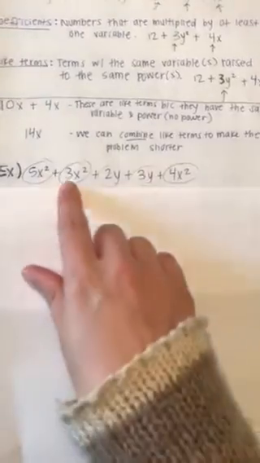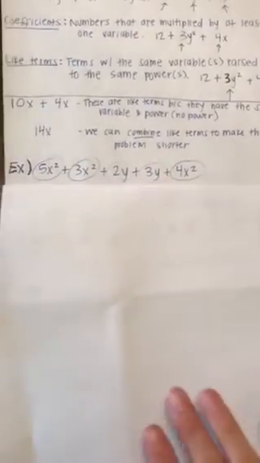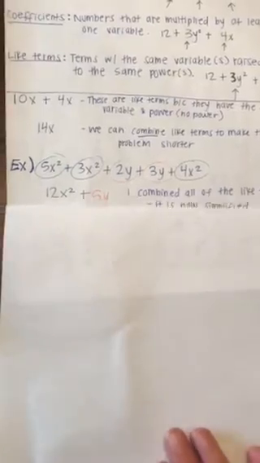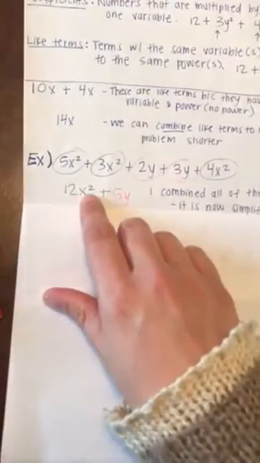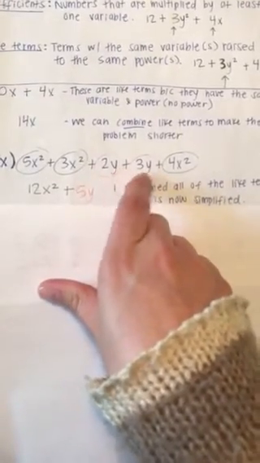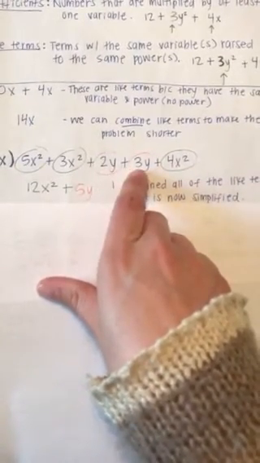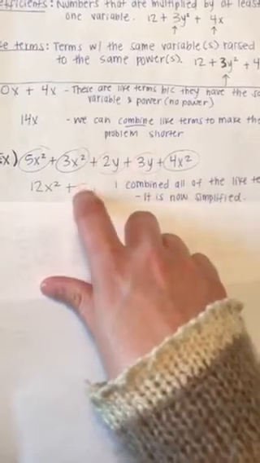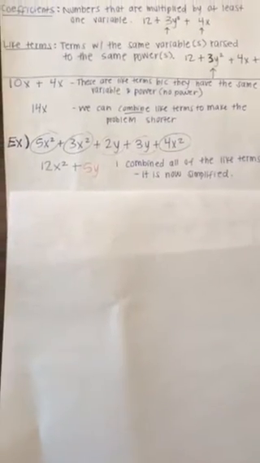So because we're adding, I combined all of those. So 5 plus 3 is 8, plus 4 is 12. So I said 12x squared plus, and then 2y and 3y are like terms, and you see that we're adding, so plus 5y. I combined all of the like terms and I simplified it.